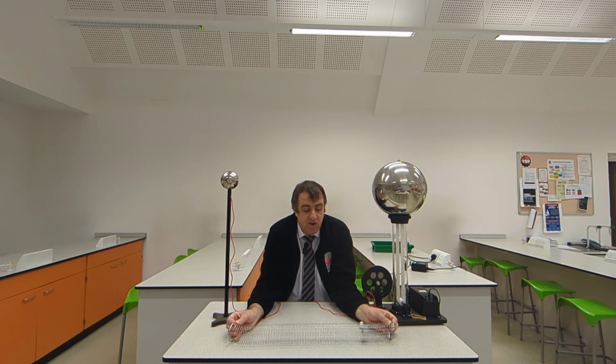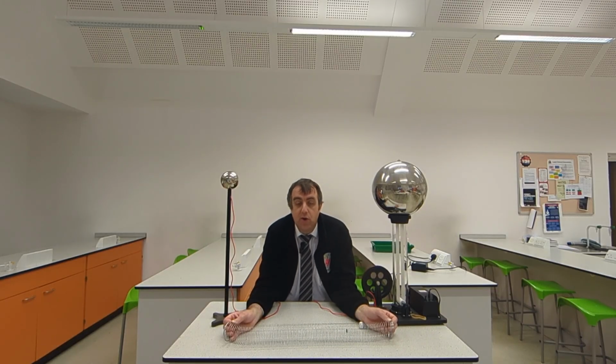As it's being bunched up, it is experiencing less of that stretching force, and that means there's more stretching force of the two bits of spring either side of it. And it's that force that's causing the stretched part and the compressed part, what we call the rarefaction is the stretched part, what we call the compression is the squashed part, to move along the spring.